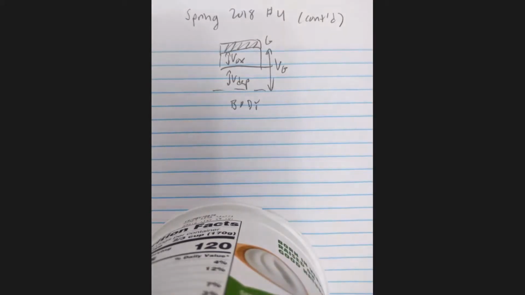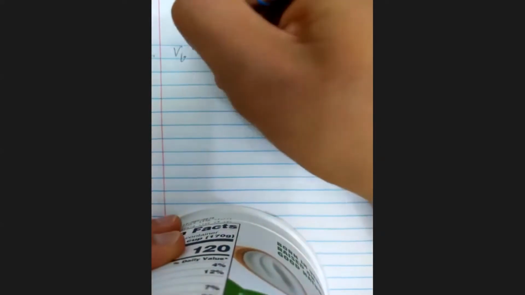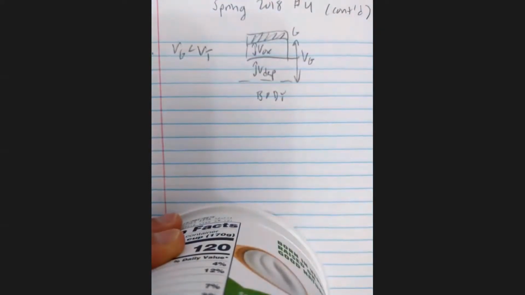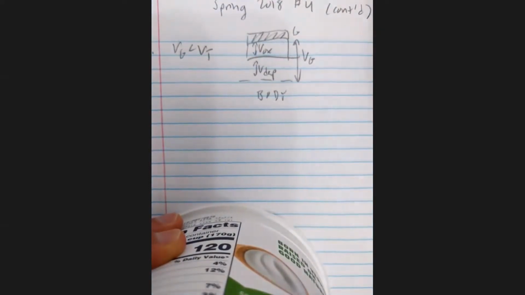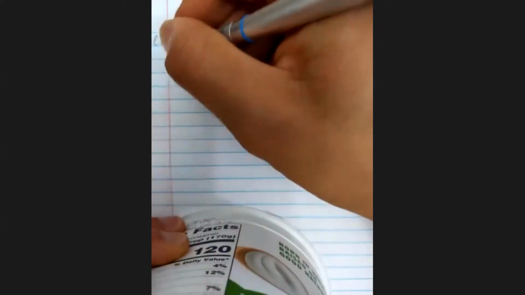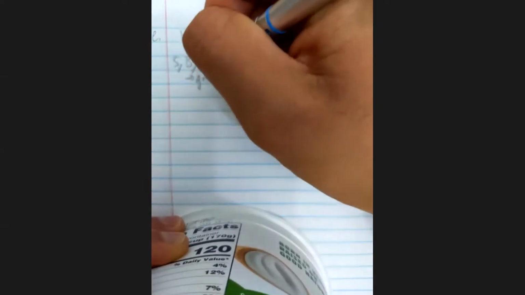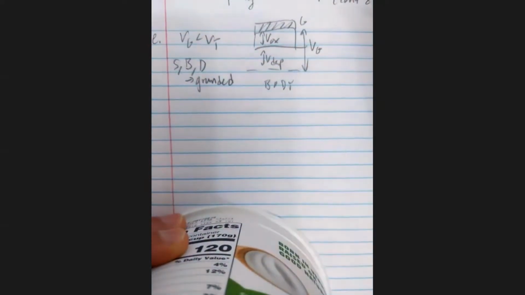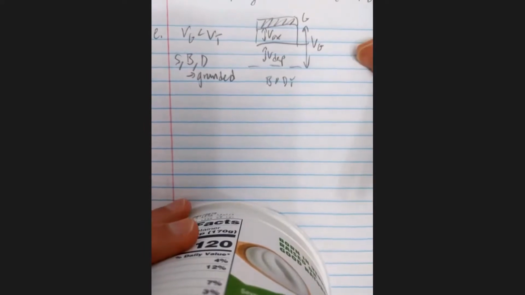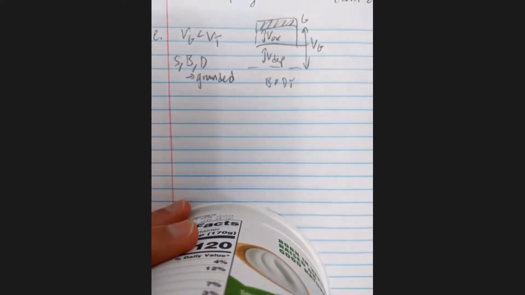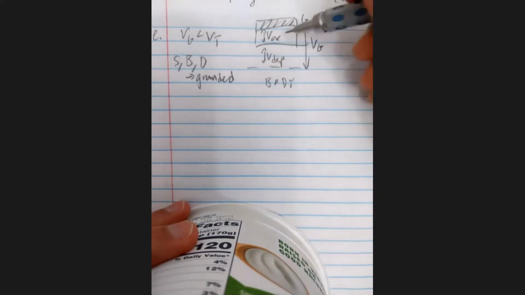But part E is asking if you give VG less than the threshold voltage, what is the surface potential of this device? So you can assume that body, source, and drain are all grounded. And with these conditions, all that we need to find is that VG is going to be these two voltages, the voltage across the depletion region and the voltage across the oxide added together.